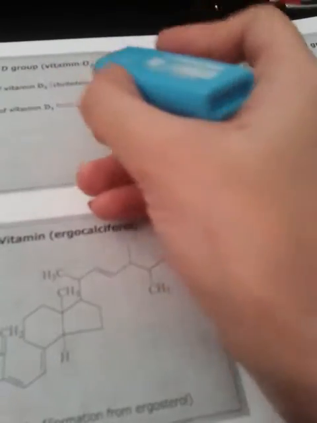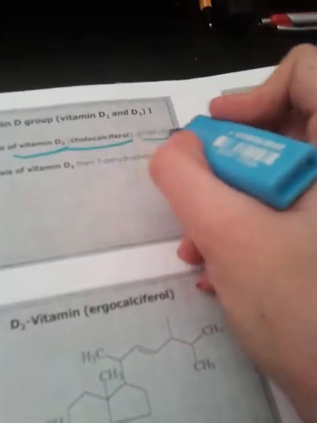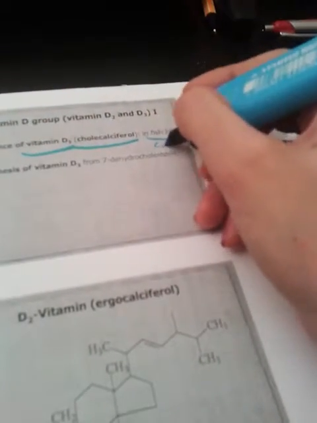Occurrence of vitamin D3: it is cholecalciferol. It is found in fish liver oil or cod liver oil. Ew, that's what they were drinking when they were younger. It's on a spoon and they have to eat it, and it's really bitter and disgusting. Exactly. The vitamin D3 is in the oil of the liver of the fish, and the name of that fish is cod.